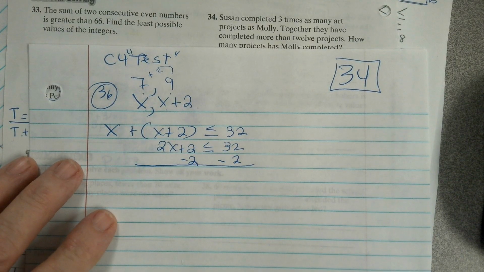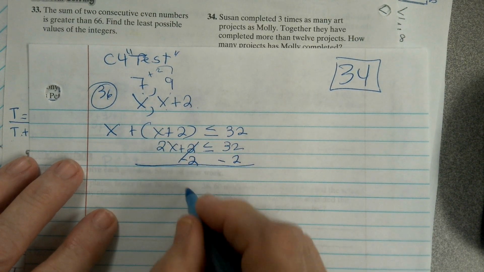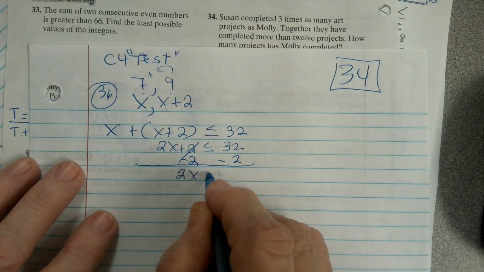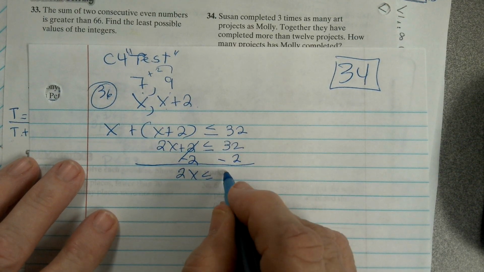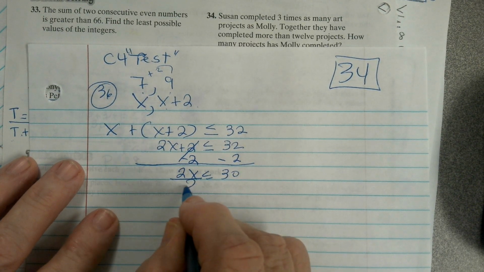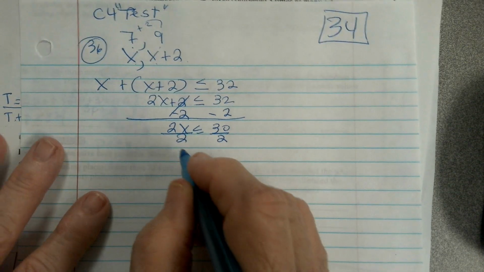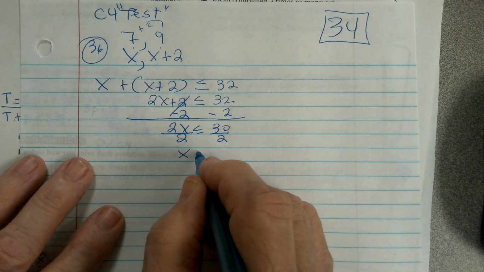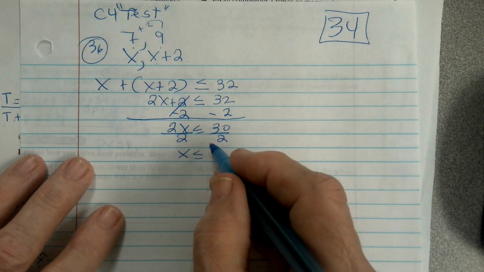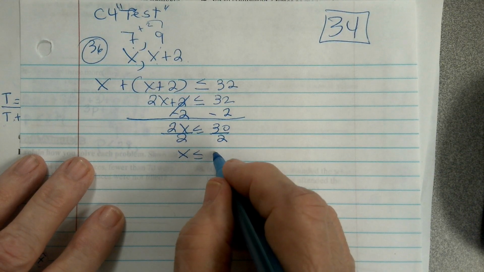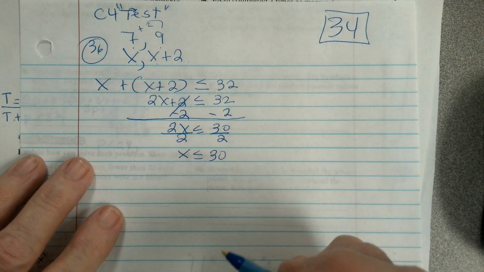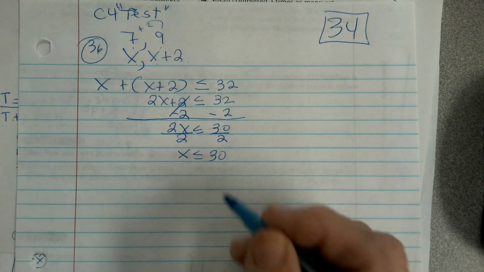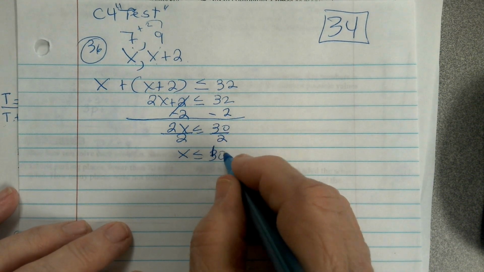At this point, again, you should be doing this on line paper. 2x is less than or equal to 30. Divide by 2, divide by 2. My x is less than or equal to what? 15. Okay, there we go.